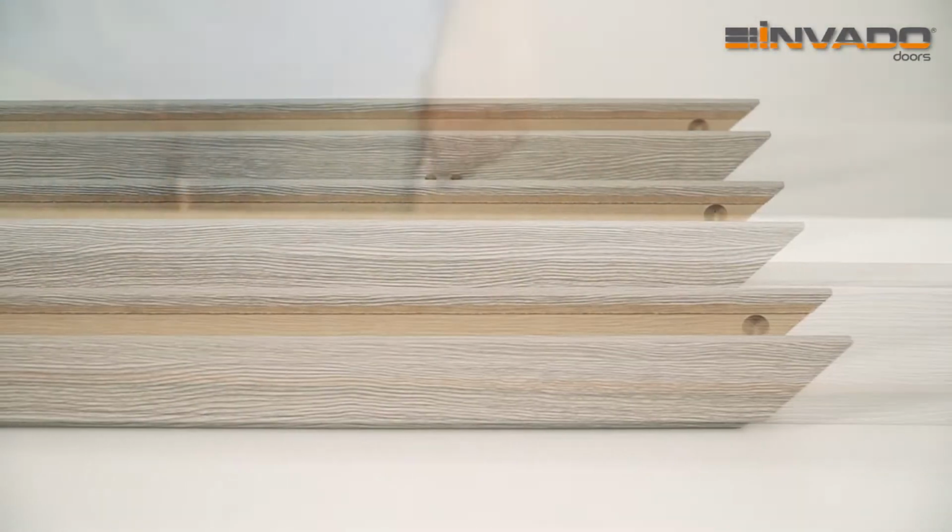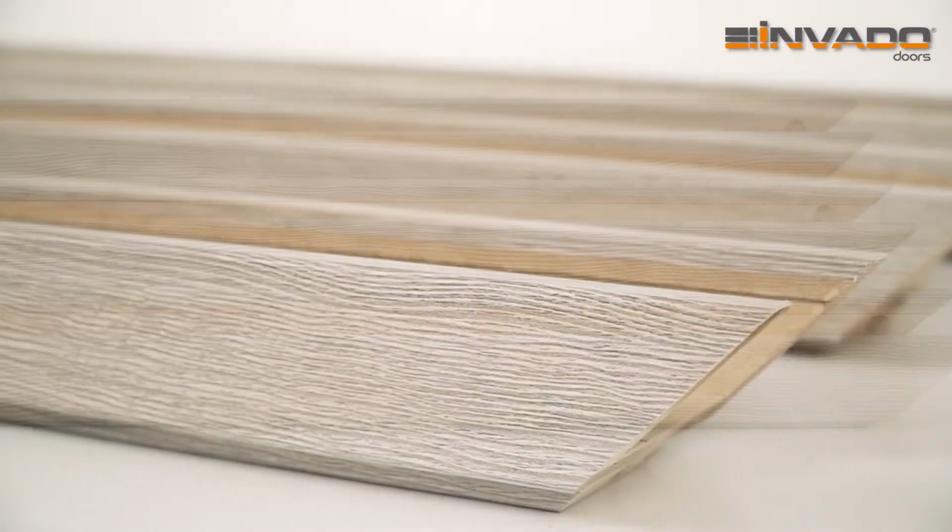After decreasing the width, the door frame is ready to be installed in the wall.